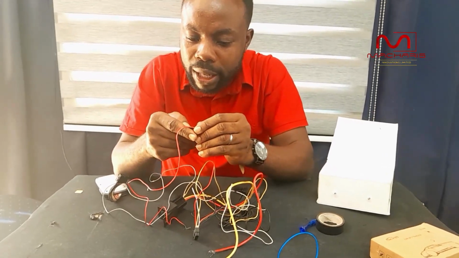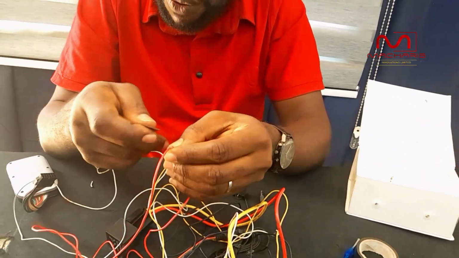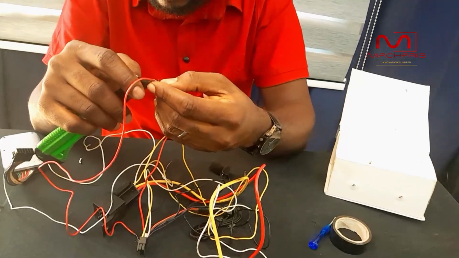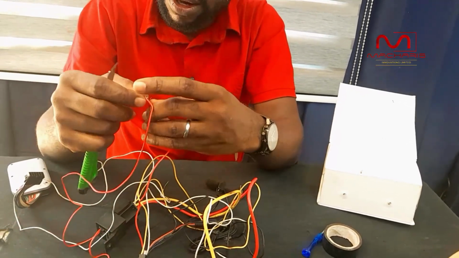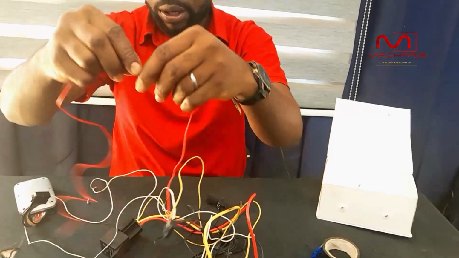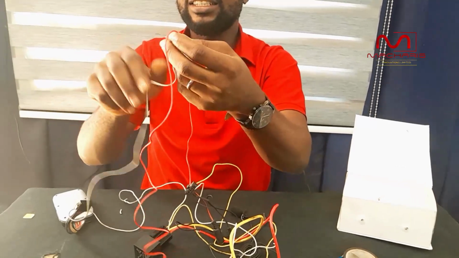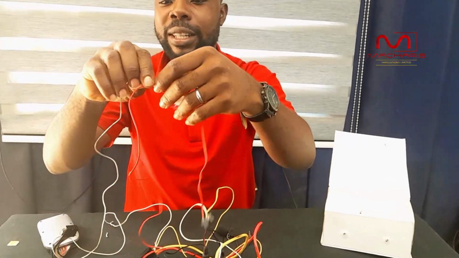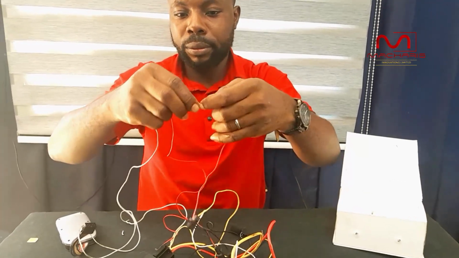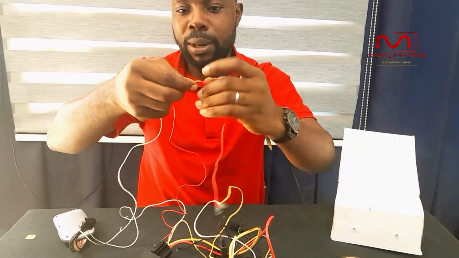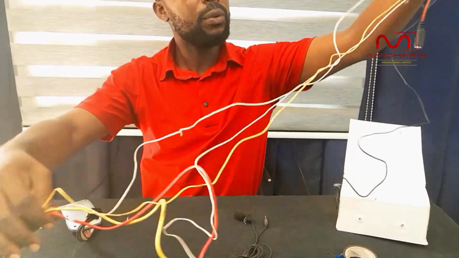You can see you peel it a little bit, because we are going to be joining that white wire to this place. Good. Then you bring this white wire that you joined and join it to this place. Can you see it? Very, very simple. Just roll it with this place. You can see. So now we have it this way.